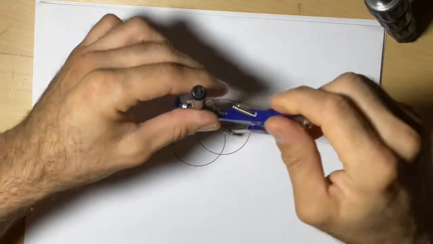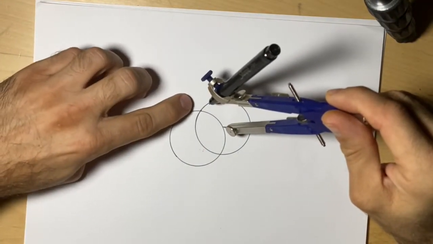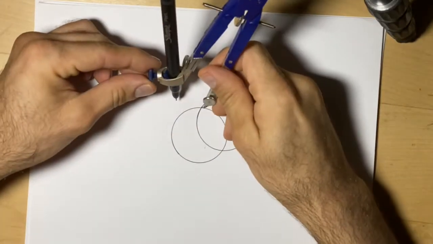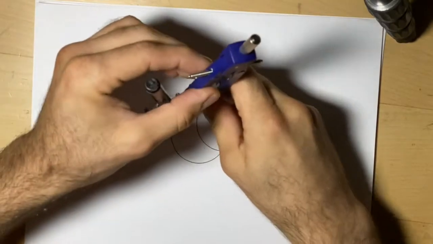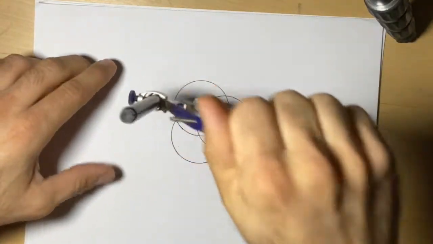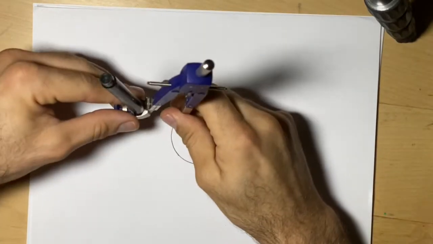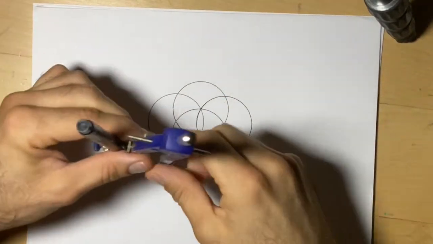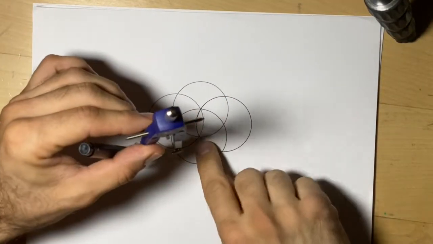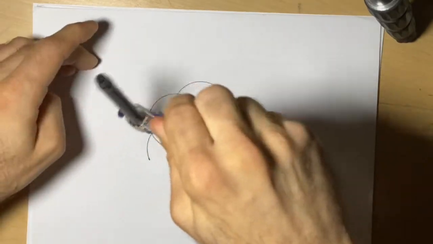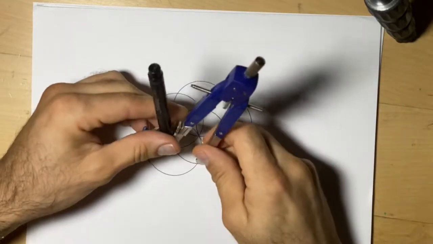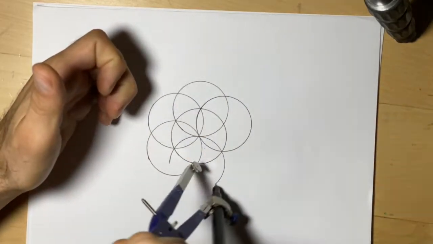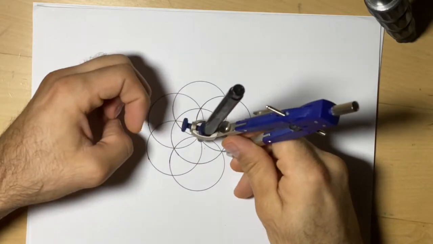So what we're doing here is the same as the flower or the seed of life. We're going to go to where the two circles intersect, and we're going to carefully place our compass there, and we're going to draw another circle. Then again, where the two intersect, we're going to draw another circle. And you notice each circle goes through the starting circle center. So again, we want to carefully make sure we're placing the compass as accurately as we can.